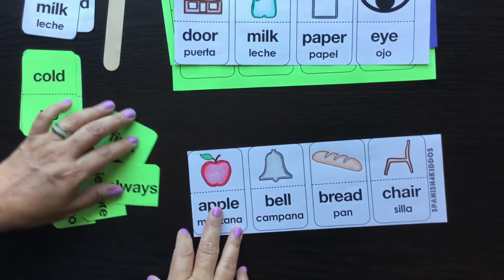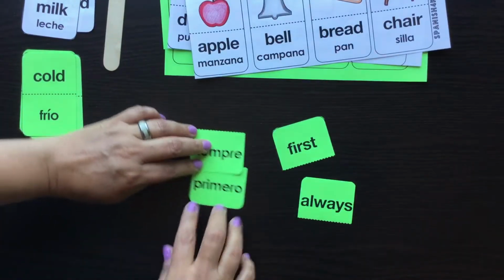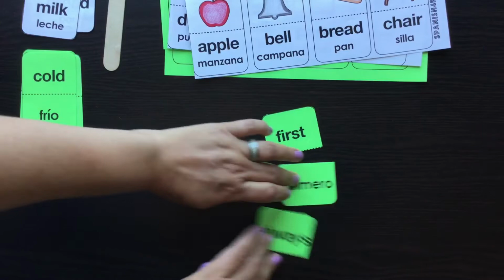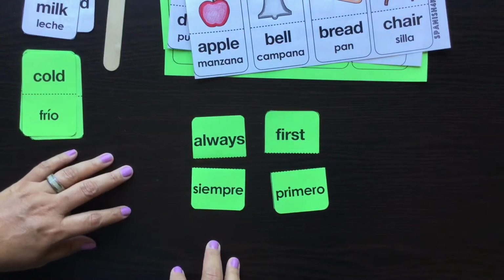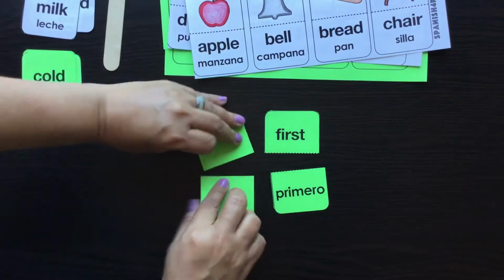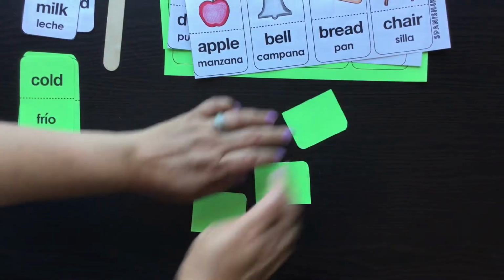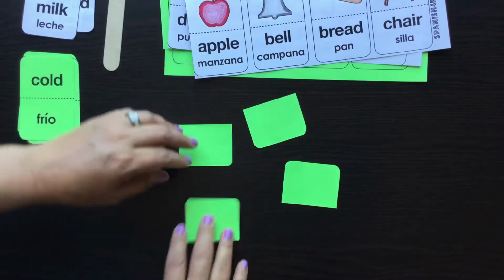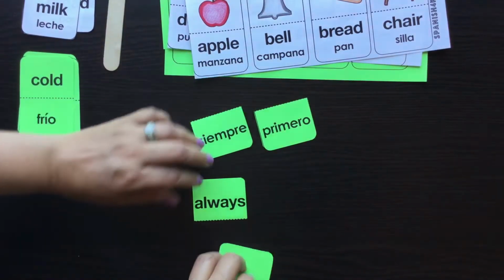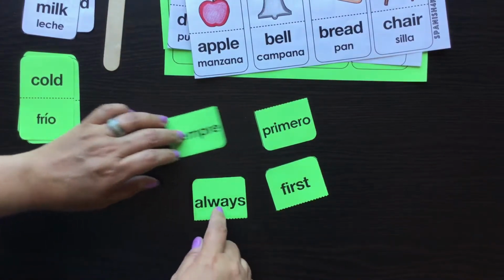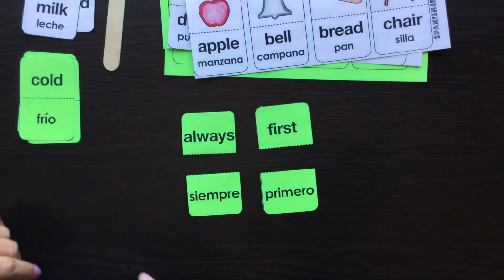So to get started with that list, I have these a little mixed up there, but what you can do is cut them up and use them as a memory game. You can put them upside down like this, turn them over, and then you can mix and match these as you go along. You can do it in English or Spanish or the other way around.